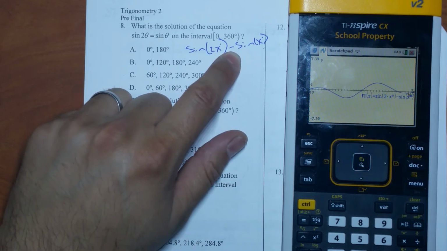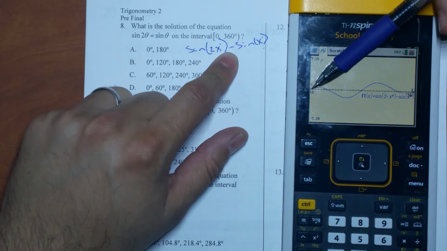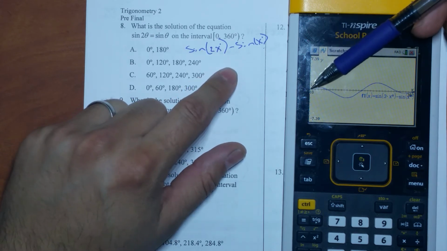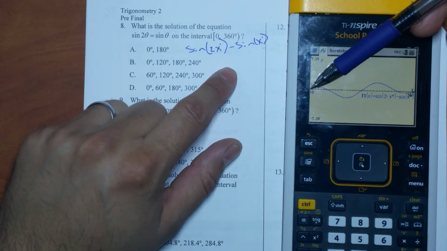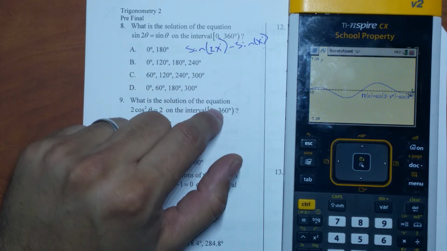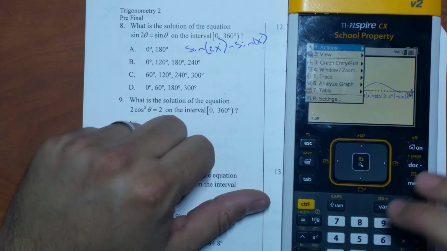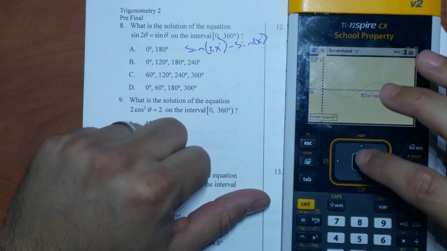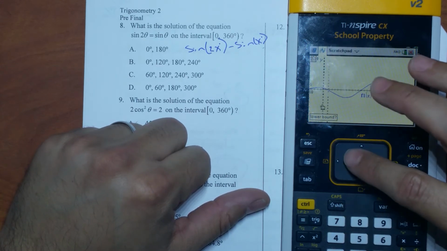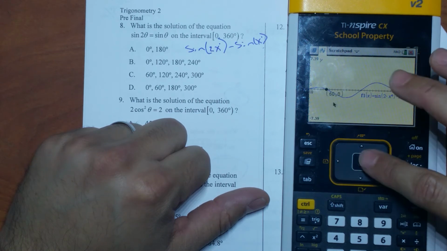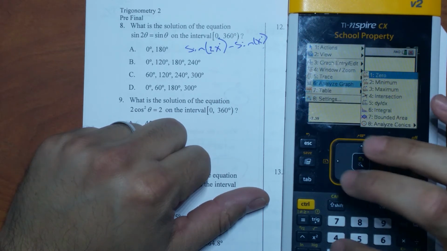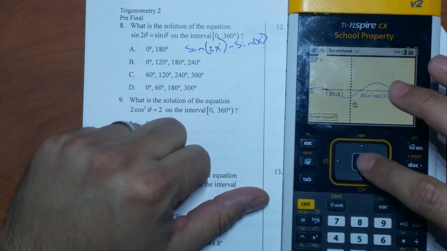We get a whole bunch of them here. So it looks like right here, see how it actually closes in right there? It looks like it crosses at the very beginning, right? So what do you think the answer is going to be if it crosses right there at the very beginning? 0. So 0 is going to be one of my answers. So menu, I'm going to do analyze the graph again. So I'm going to find this next one, which is here. There we go. Menu 6, 1. So I'm going to find the next one.